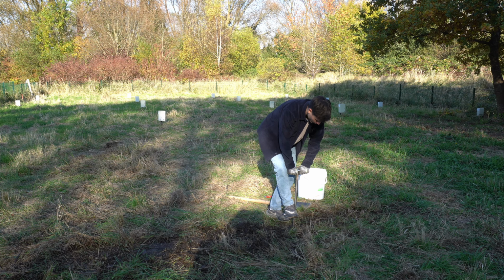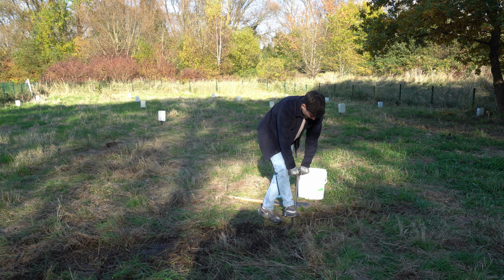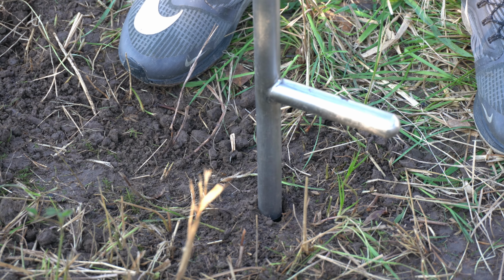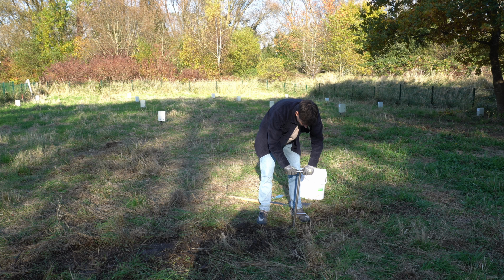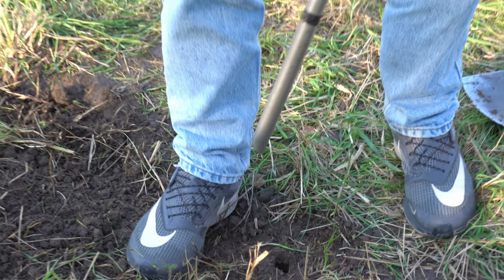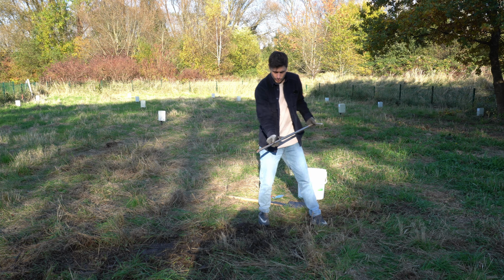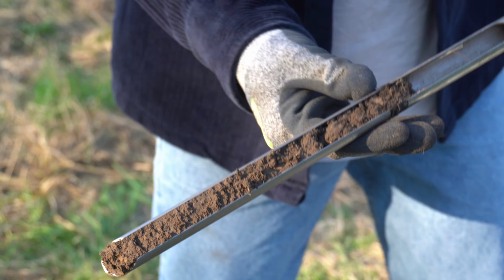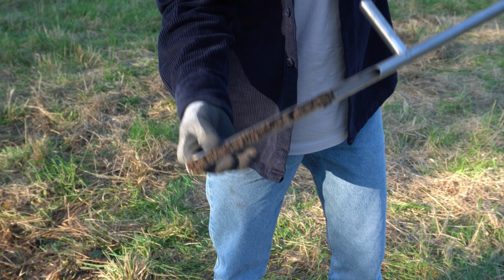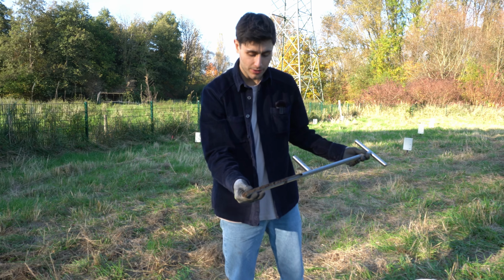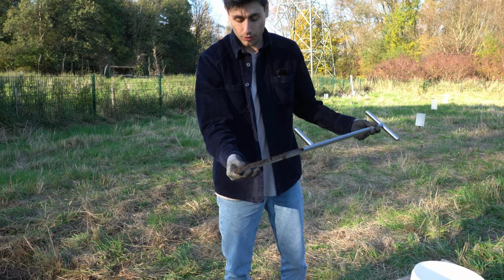And if I'm down to the 20 centimeters like so, I can then give the soil probe a little bit of a twist, maybe quarter turn, maybe half turn, and get it back up again. So you will then have this 20 centimeter sample in the soil probe. So we can then use this sample for the analysis. So we transfer it to a bag, for example.